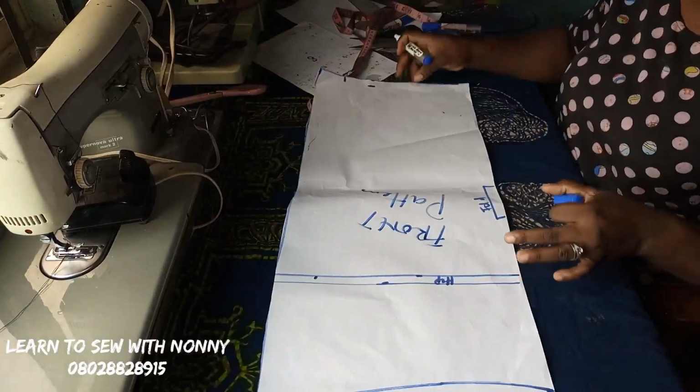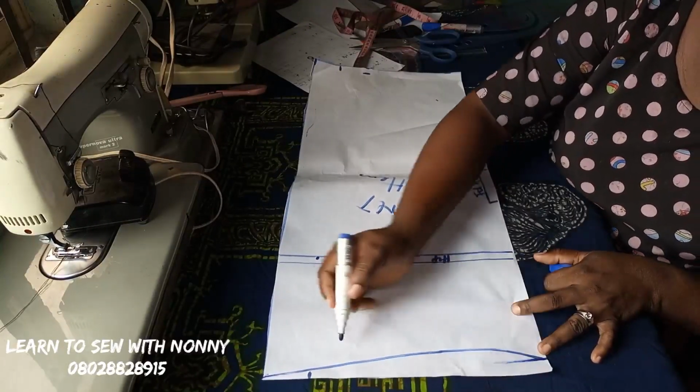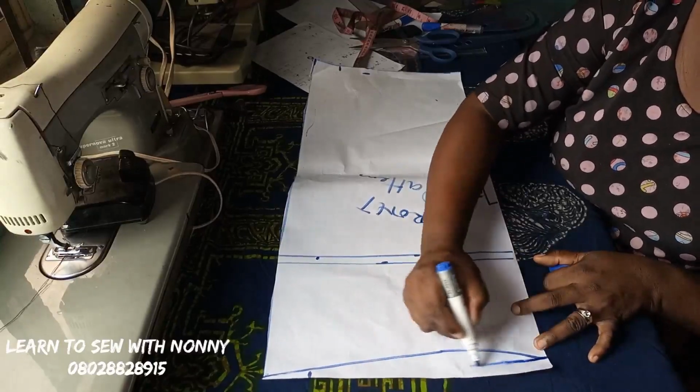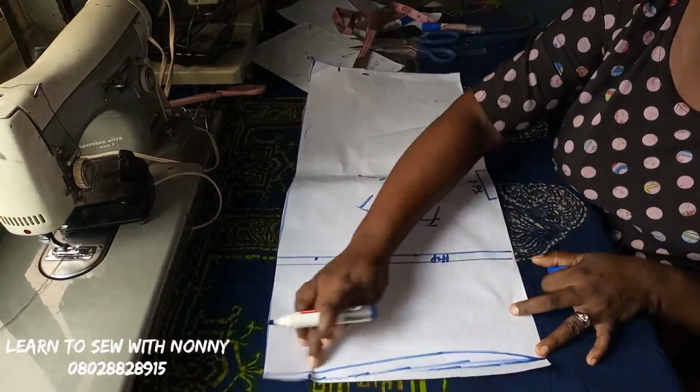Then I'll be doing the alterations at the back. Okay, so I'll cut this when I'm done. If this is too deep, you can just use your hands to take it off like this. Okay, if you feel this is too deep.